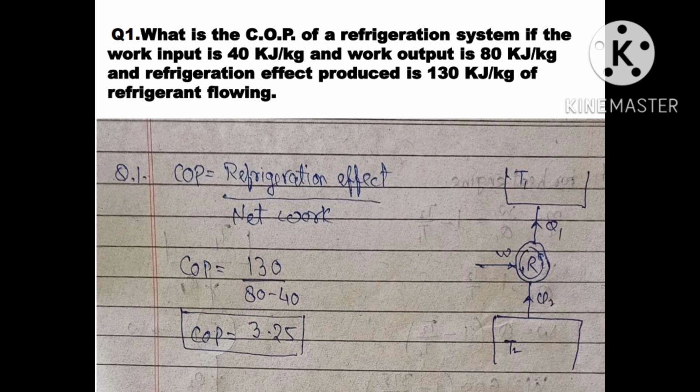So you can see in this problem, input work and output work, two works are given. So we will have to calculate the net work. Okay, so the net work will be 80 minus 40, that is 40 kilojoule per kg. Now we have to calculate the value of COP. So you know the COP of refrigerator is defined as refrigeration effect to the net work. Refrigeration effect is given as 130 kilojoule per kg and net work is 40 kilojoule per kg. So we will get the value of COP as 3.25.